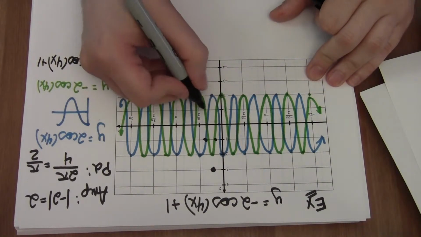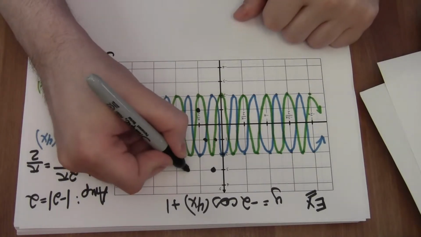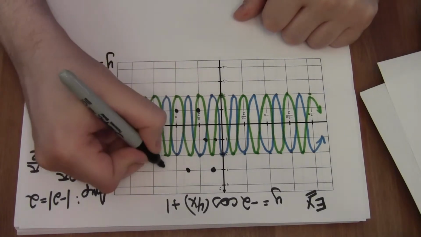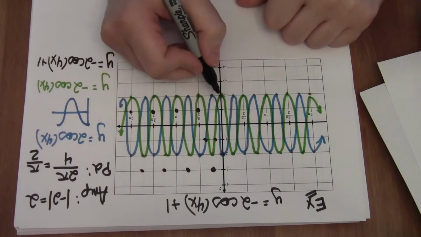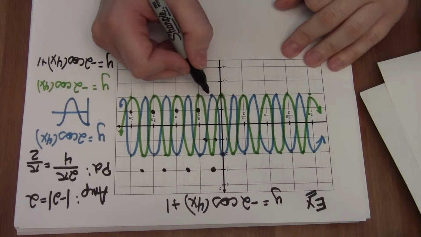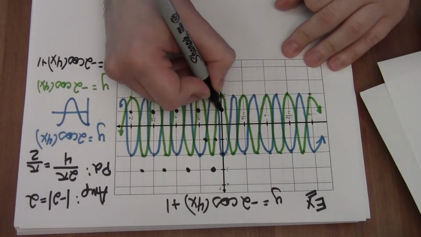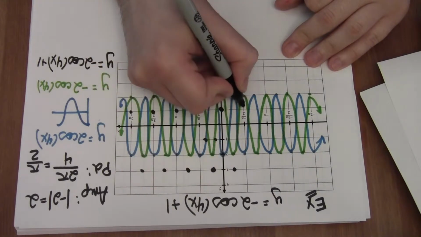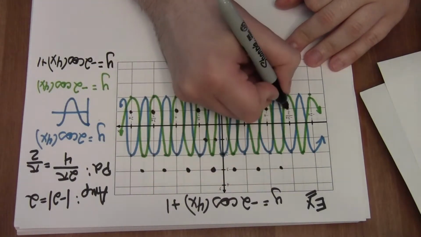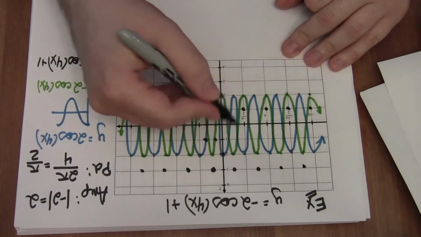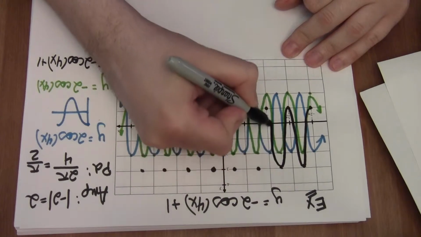And if I was at -2, I'm now at -1. This black graph will be my final graph for this one.